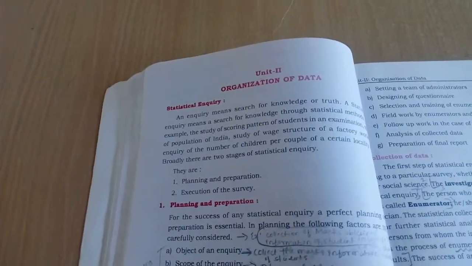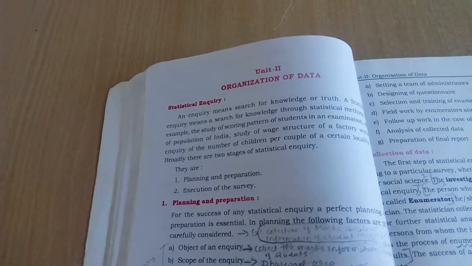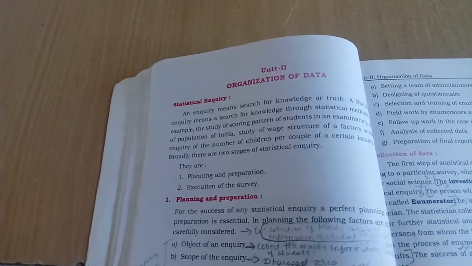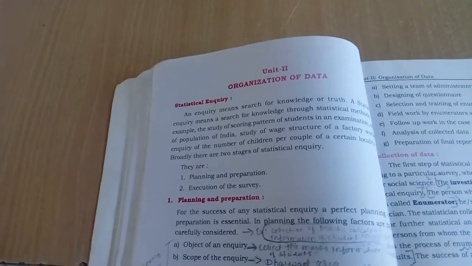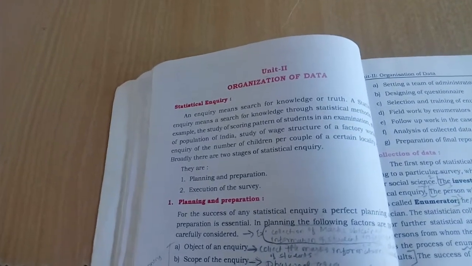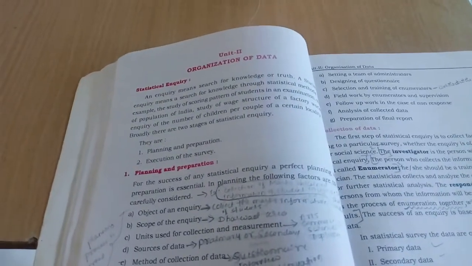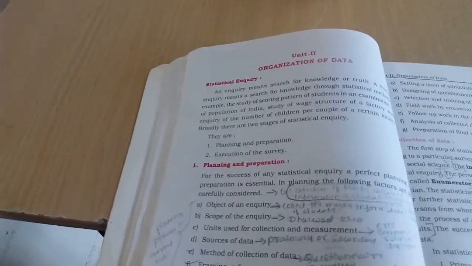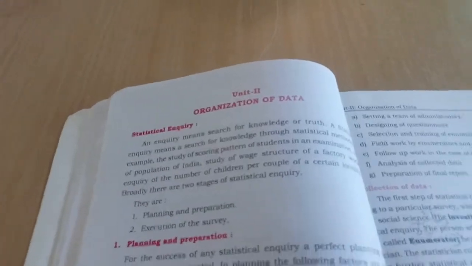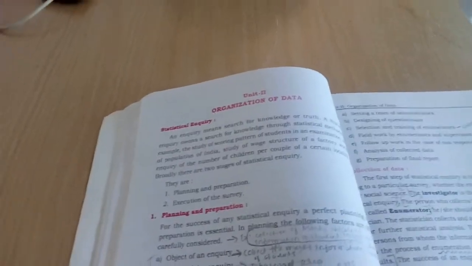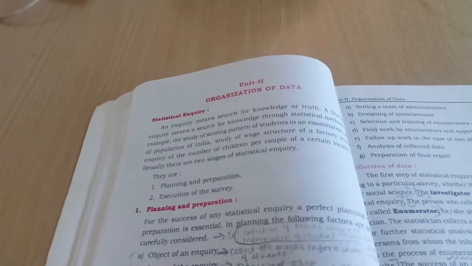In the meaning of statistics, what we had discussed, statistics is the process of collection, presentation, analysis and interpretation of numerical data. That means your statistics is all about the numerical data. Whatever the aspects, whatever the concept we are going to discuss in our statistics, those all things are the part of the numerical aspects only, right?